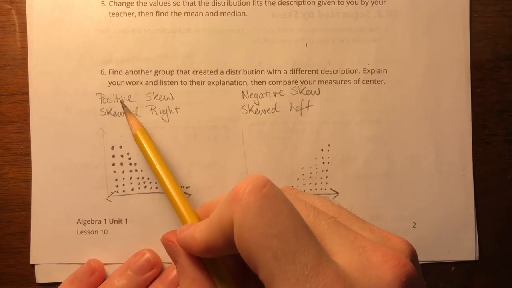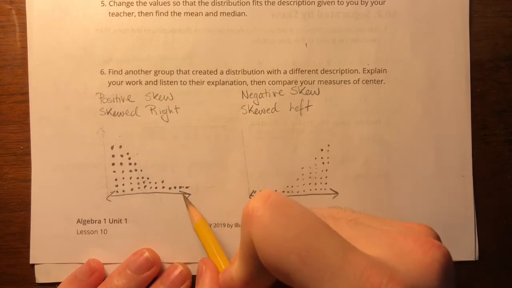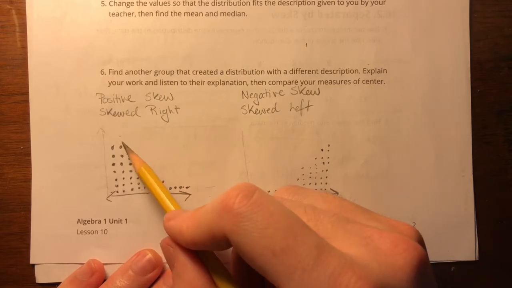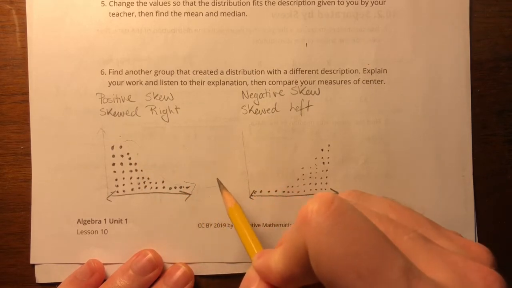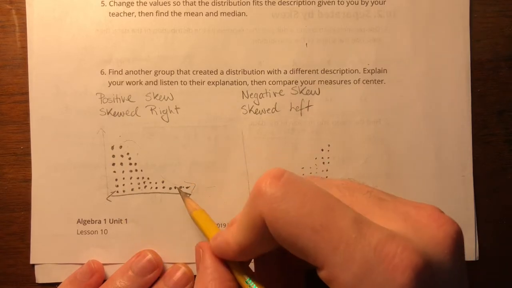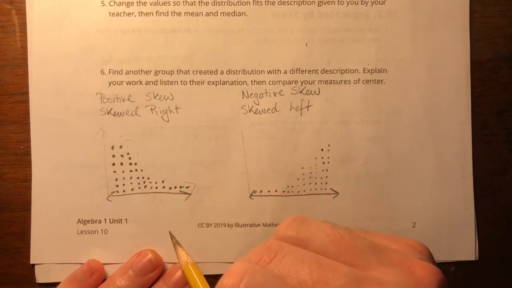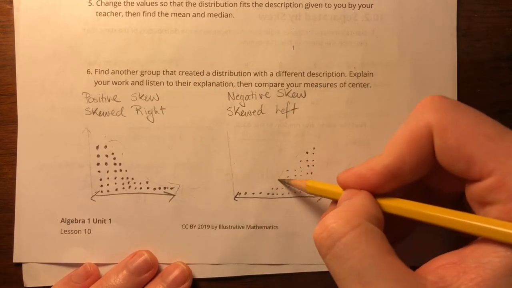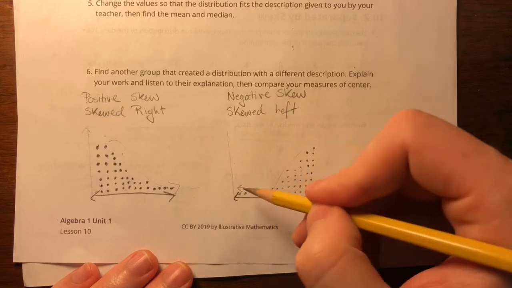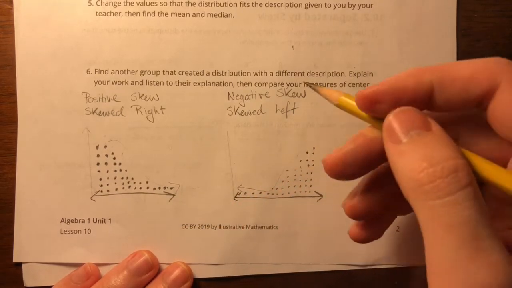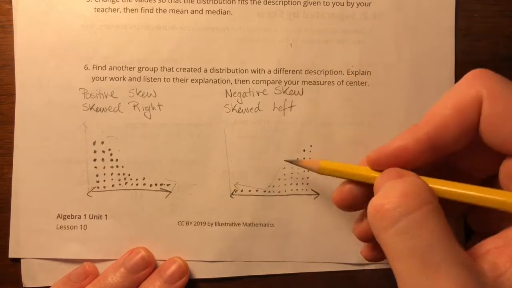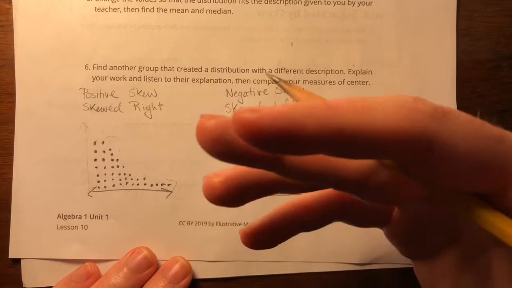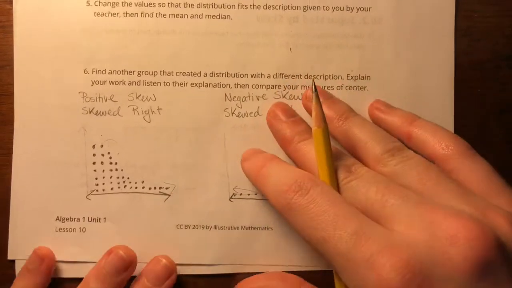So positive skew means that wherever the skew is, the little tail, that's pointing in the positive direction. So if we look here, the skew is going off into the positive direction. The skew also appears at the right side. For negative skew, when we follow the tail, we're going in the negative direction, to the left. And that's exactly why it's called skewed left, because as it tails off, we're heading in the left direction. So I just wanted to make sure that was clear before we start.